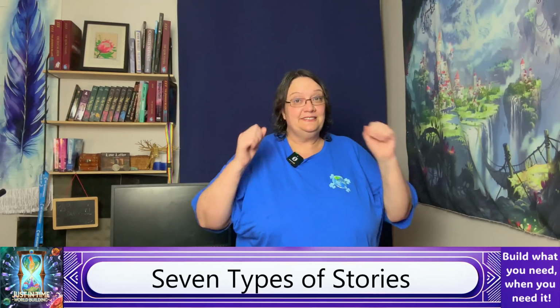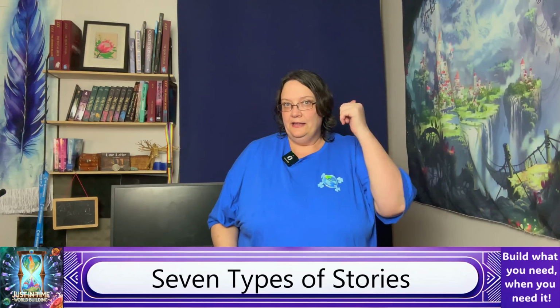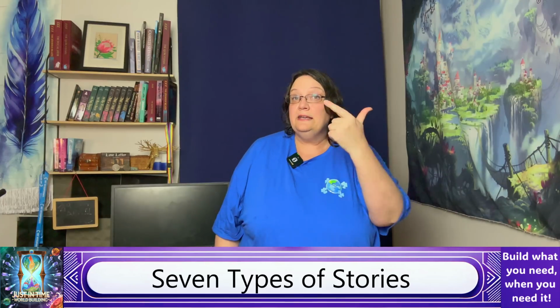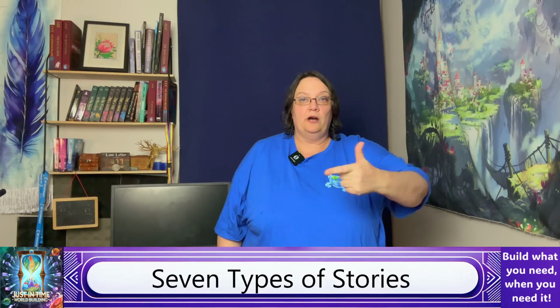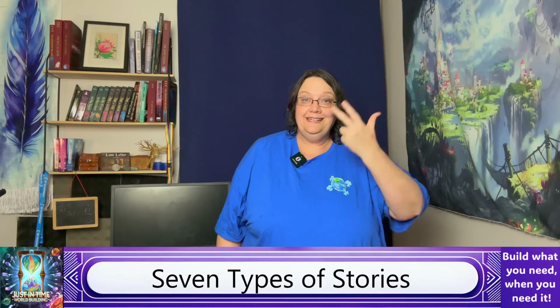So, we've covered seven types of stories. The hero's journey, which is the classic protagonist versus obstacle leading to transformation. The gathering plot, a story about preserving knowledge, people, or memories. The weaving plot, a story about diplomacy, alliances, and bringing people together.